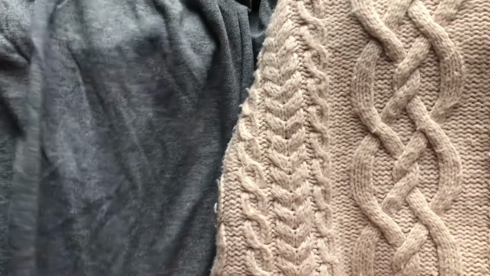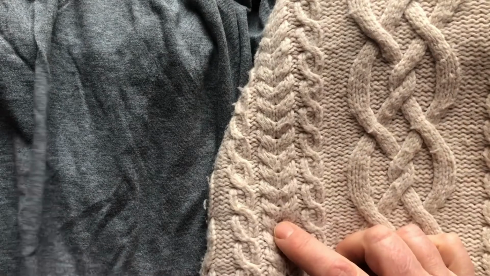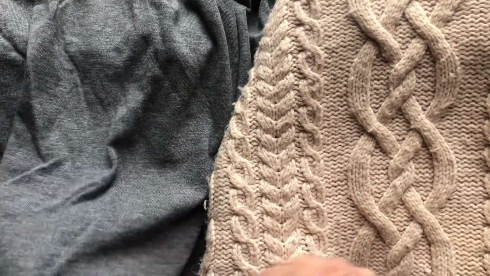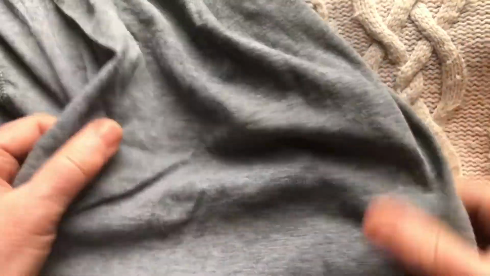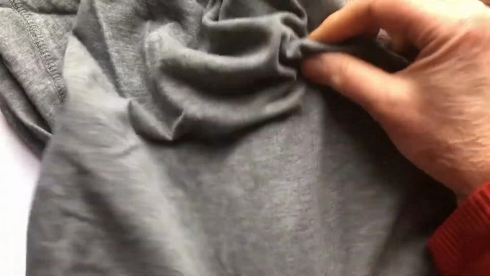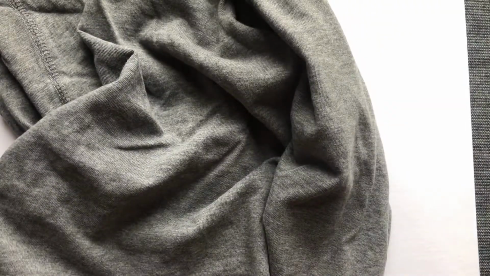Knitted fabrics and knitted garments can vary in weight and style, but they all have one thing in common. They have three-way stretch. And what that means is that the cloth, unlike the woven cloth, stretches in all directions, horizontally, vertically, and diagonally. Let's look at some of the key cloths.